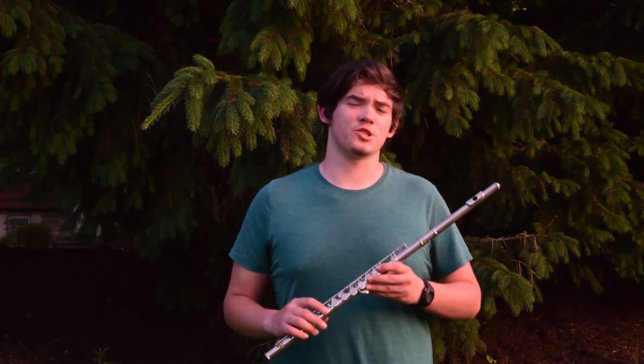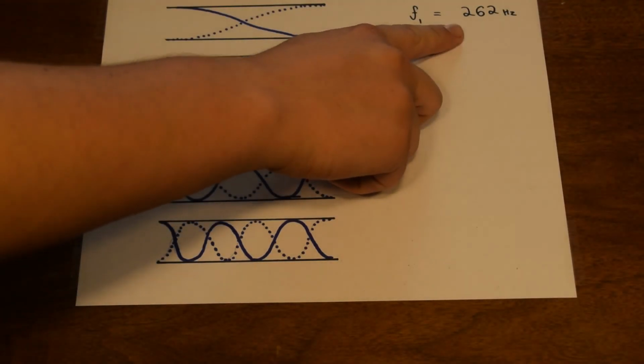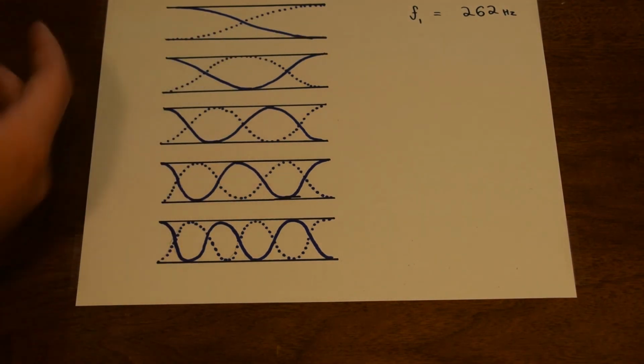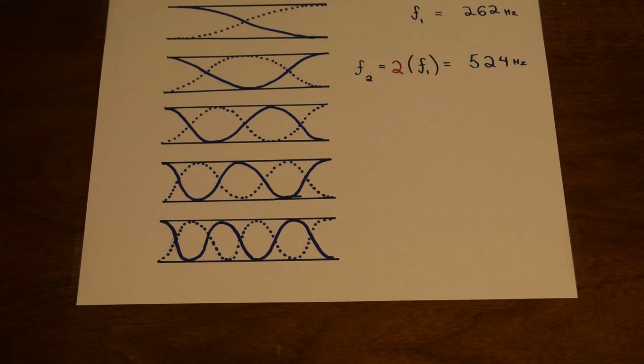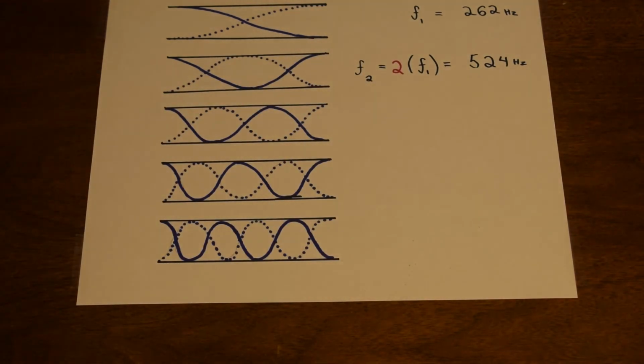Let's do some calculations to prove what's going on here. The first note I played was a C, which is 262 Hz. Now the next possible wave formation is exactly half the wavelength, which will be double the frequency. If we double the original frequency, we get a result of 524 Hz. We find that this was the second note that I played in the series.